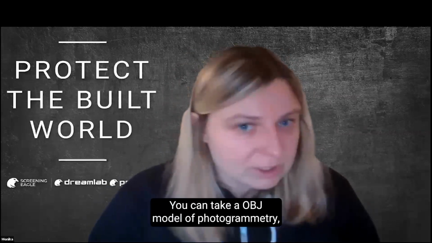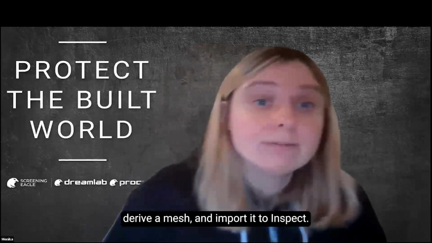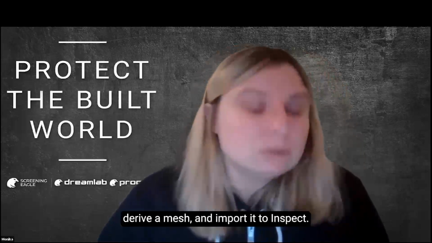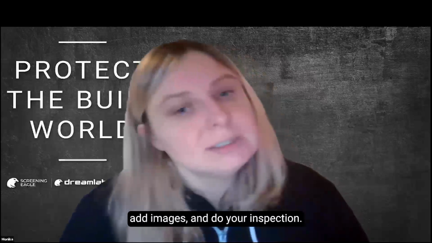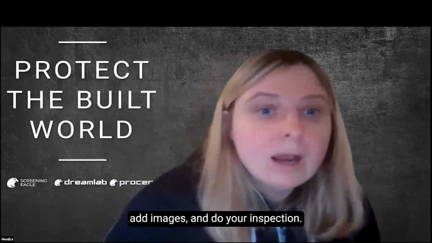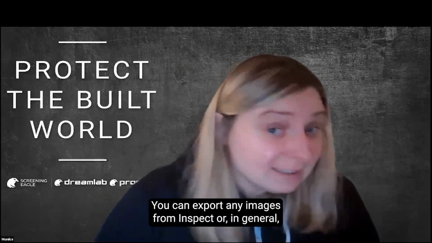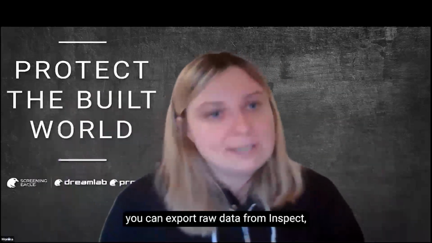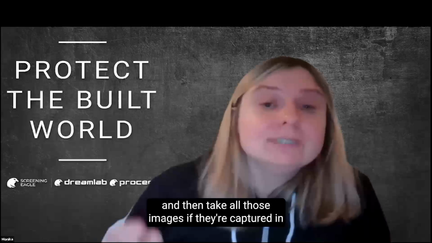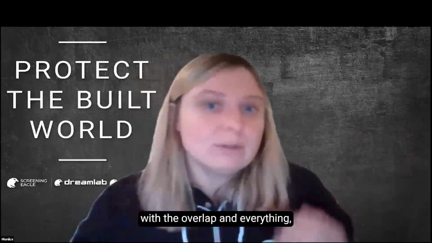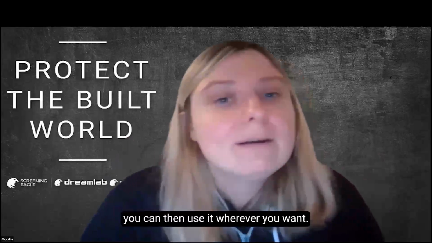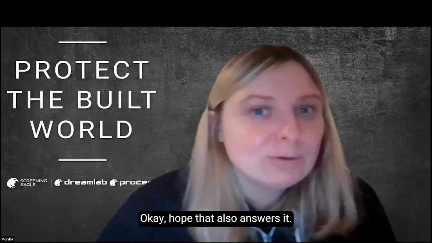You can take an OBJ model of a photogrammetry-derived mesh and import it to Inspect. Then start creating all your spots on it, add images, and do your inspection. You can export any images from Inspect, or in general, you can export raw data from Inspect and then take all those images, if they are captured in a photogrammetric way, with the overlap and everything, and use them wherever you want. Hope that also answers it.